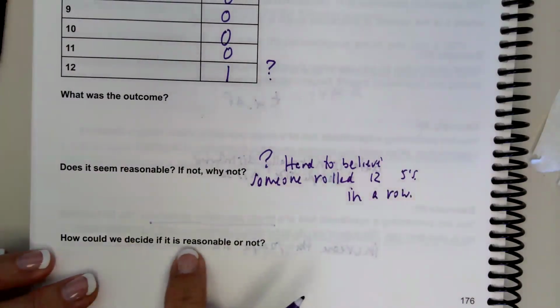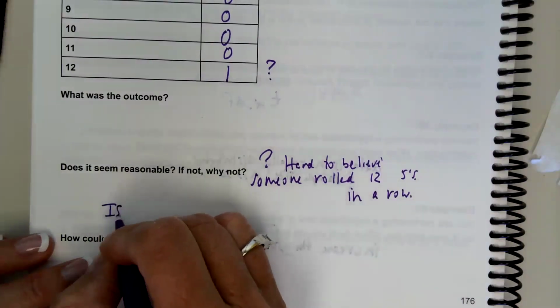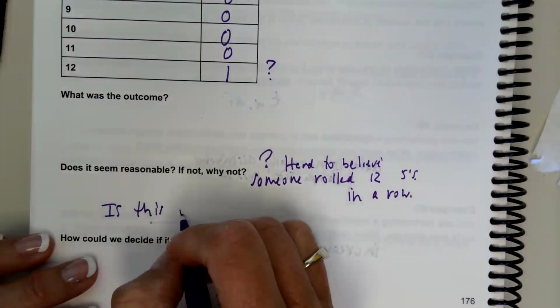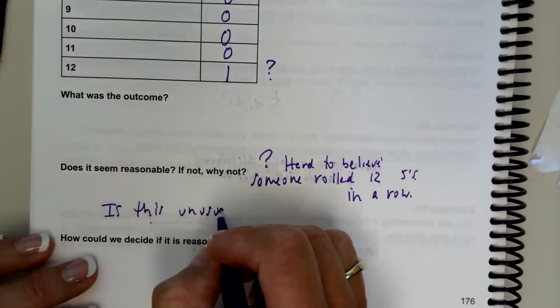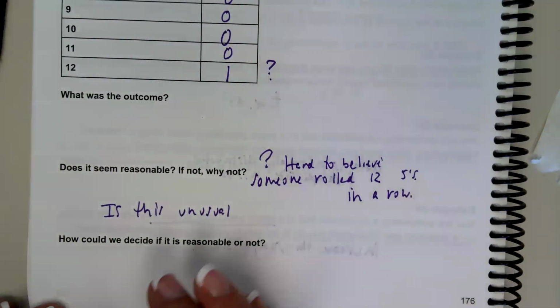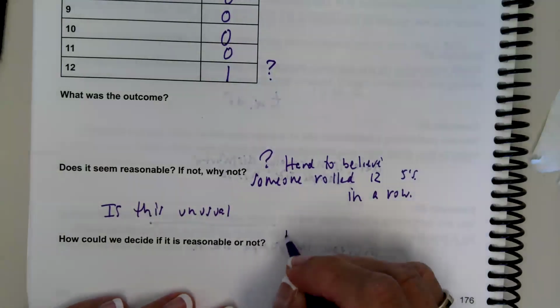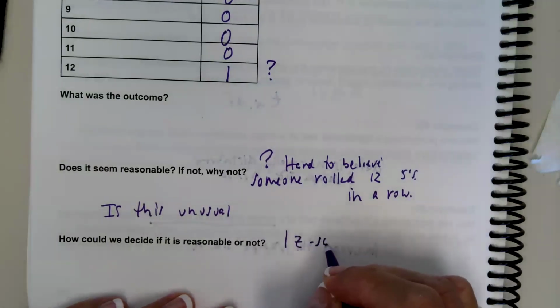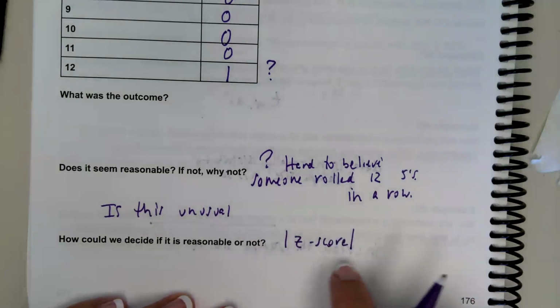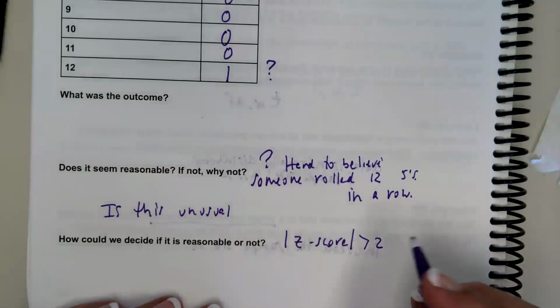So it says, how could we decide if it's reasonable or not? We might be thinking, is this unusual? Do we believe it could happen? Do we think their die was fake? Some of the techniques we've been using so far: if the absolute value of our z-score is bigger than 2, so outside of the mean by 2 standard deviations above or below, we said that's unusual.